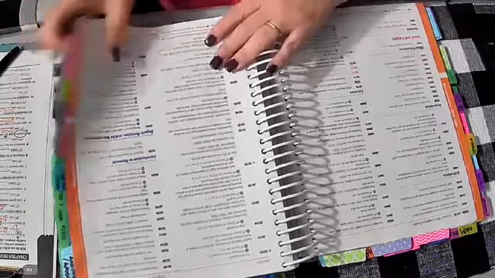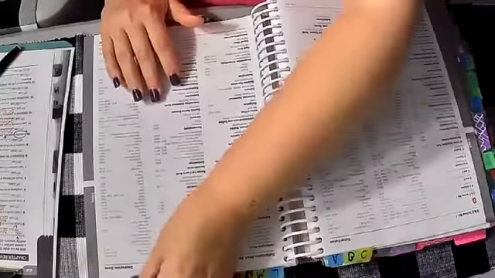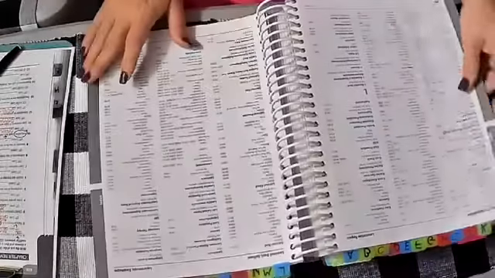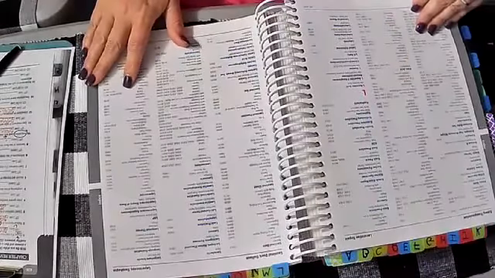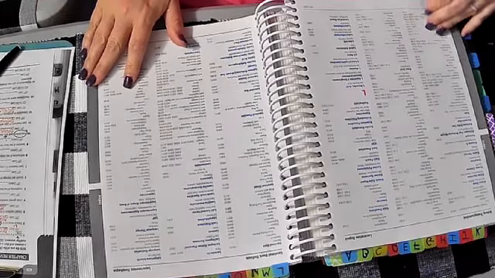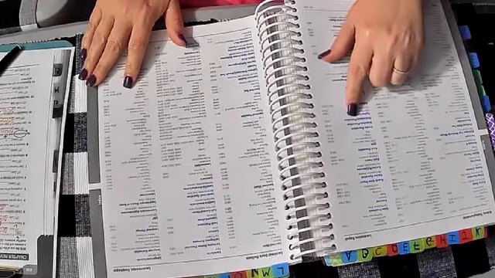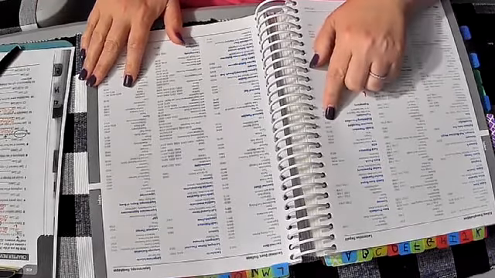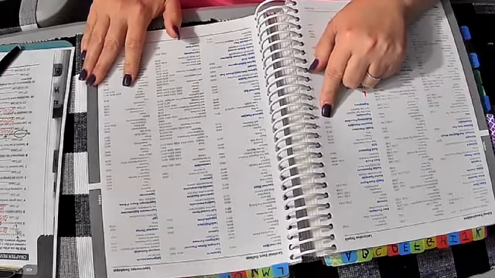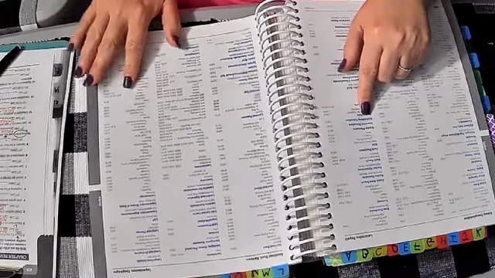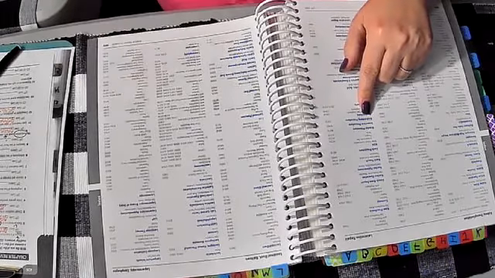Just for the sake of doing it, let's go back to our index and look up Crookenburg procedure, K-R-U. Crookenburg procedure, 25915. So if we would have looked up Crookenburg procedure, it would have brought us right there, right?